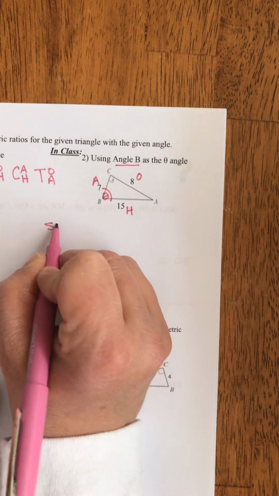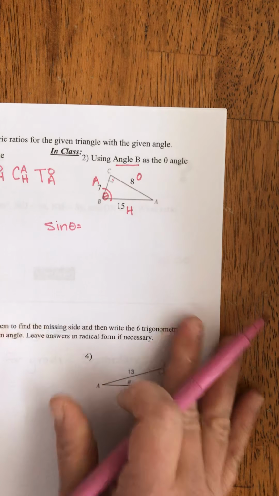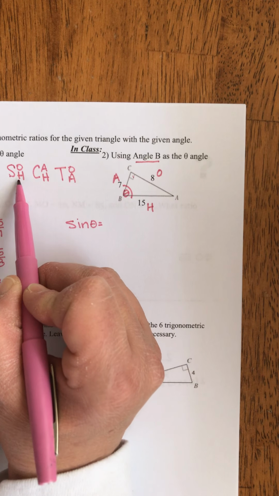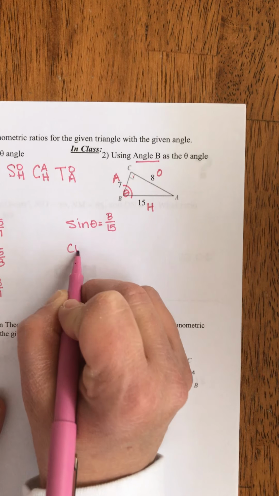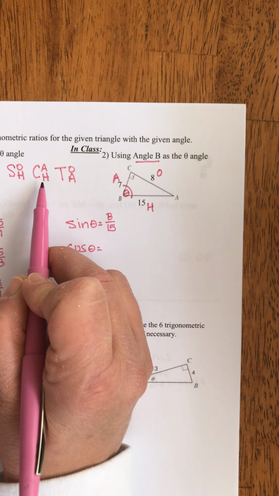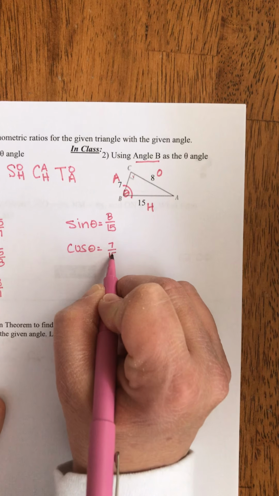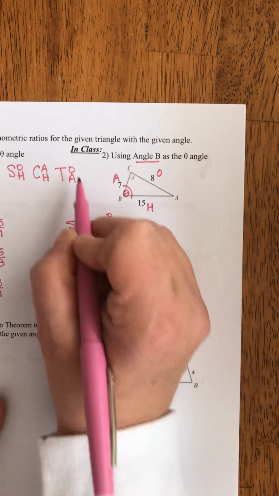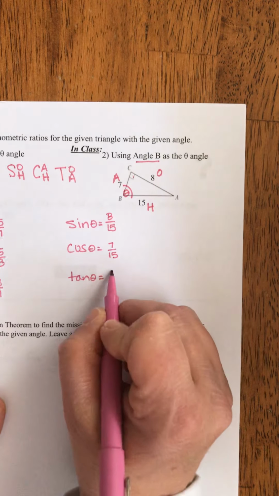So sine of our reference angle. I still have SOHCAHTOA written up here. Sine is made by O over H. That's going to be 8 over 15. Cosine of our angle is A over H. That's going to be 7 over 15. And tangent of our reference angle is formed by O over A, 8 over 7. Okay?